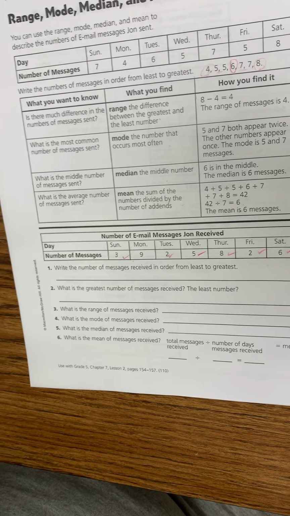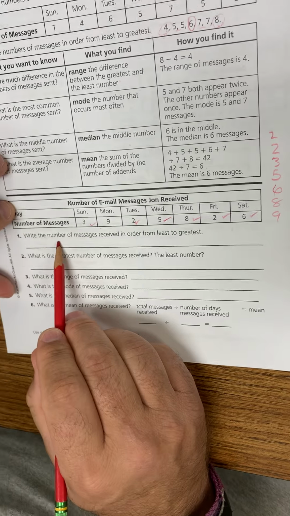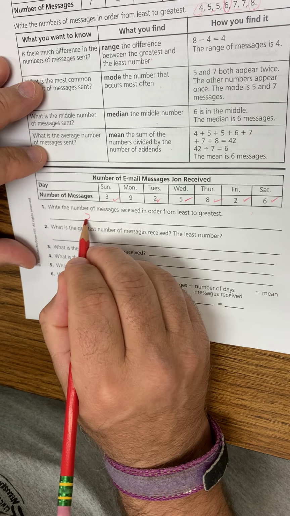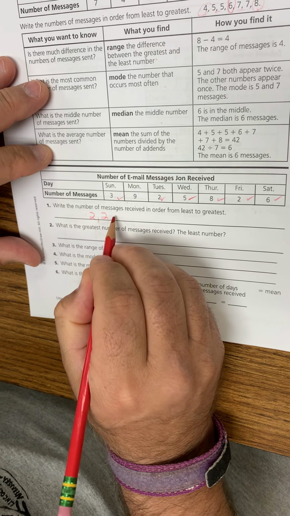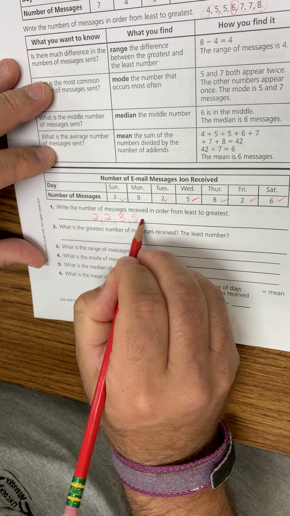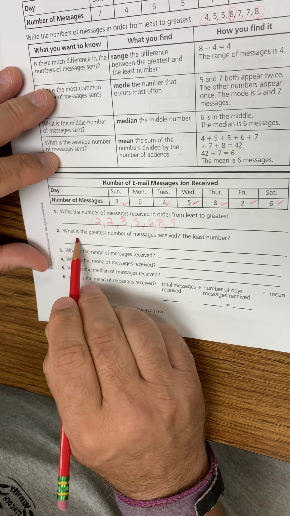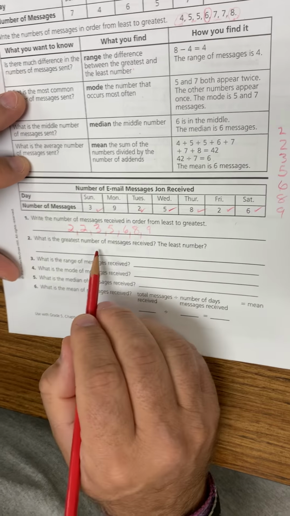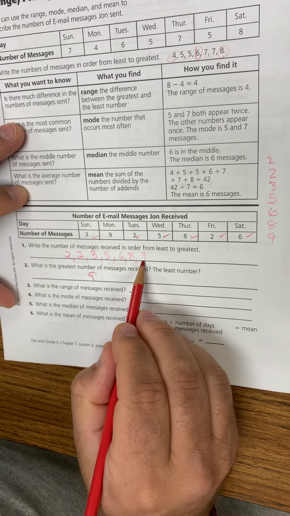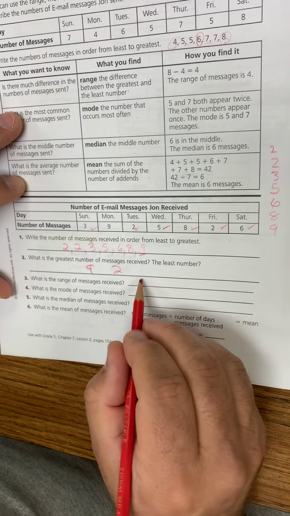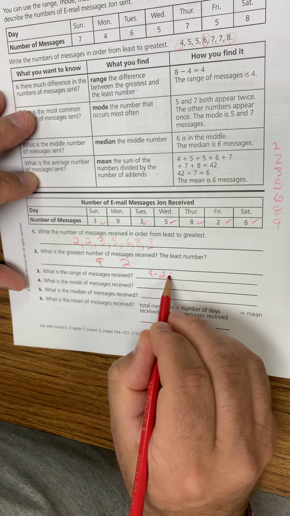Please make sure you double check yourself. So, oh, okay, and guess what? I just did number 1. So I'm going to write 2, 2, 3, 5, 6, 8, and 9. What is the greatest number? That's 9. What is the least? 2. So what is the range? Well, 9 minus 2 is 7.